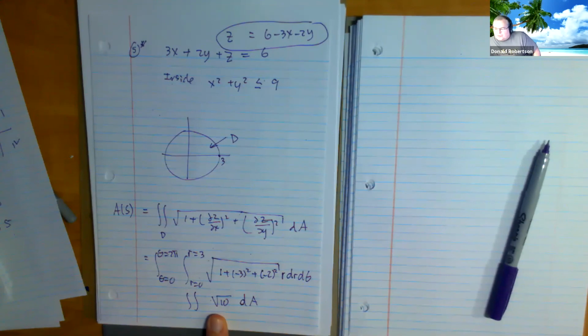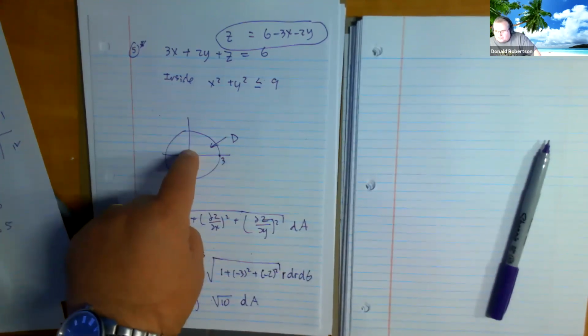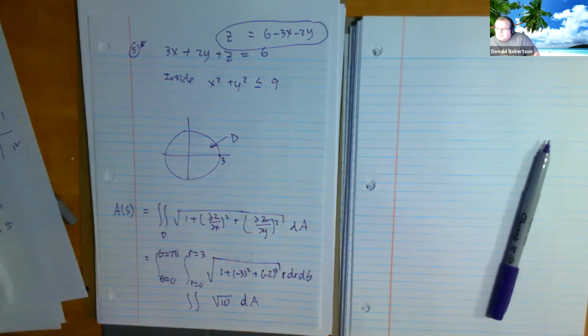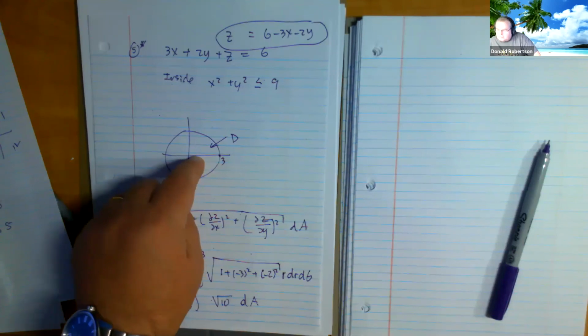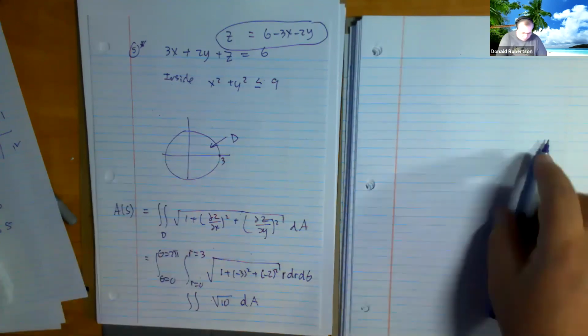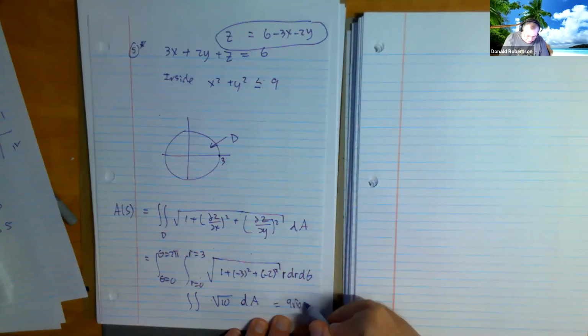Isn't that a normal square root? Just a number? Remember what Reese Witten said? As long as this is a number, can't we bypass a lot of the work? Because isn't it just this area times root 10? And the area of this circle is pi times 3 squared, which is 9 pi. Right, pi r squared. And so we would get 9 root 10 pi.